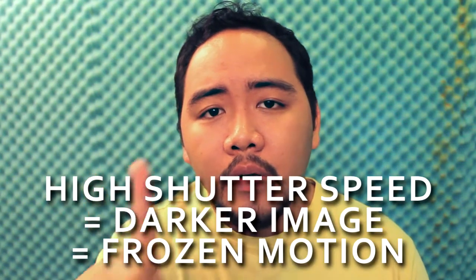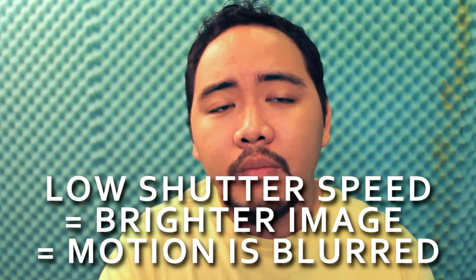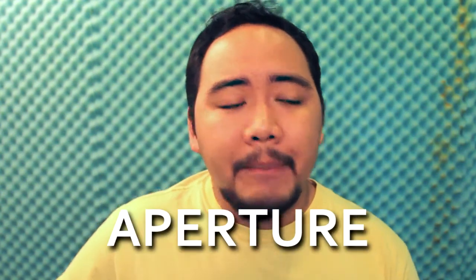Again, higher number, darker image, but motion is frozen. The lower the number, the brighter the image, but motion is also blurred. Got that so far?